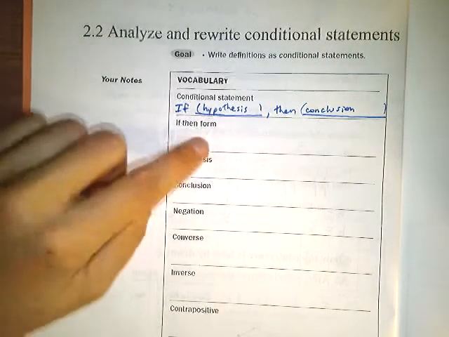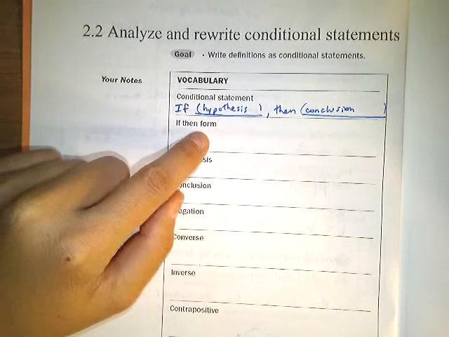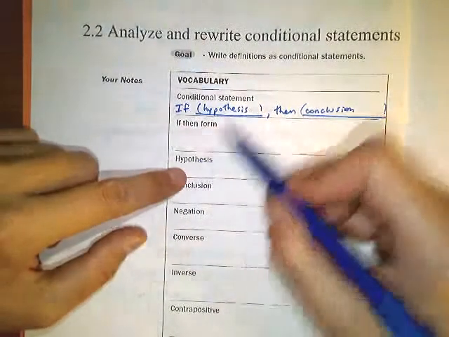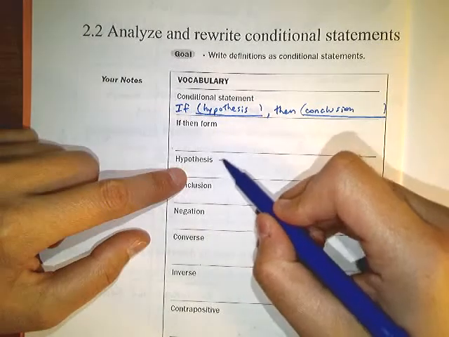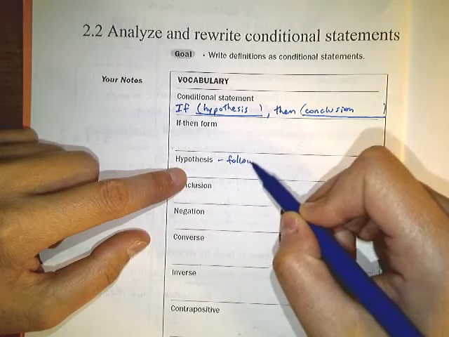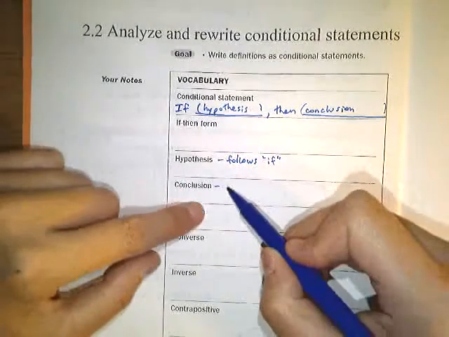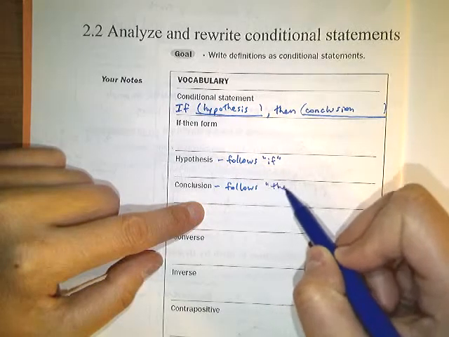So this is the form that the conditional statement takes. It's called if-then form. Again, the hypothesis is the part of the statement that follows the if, and the conclusion is the part that follows the word then.